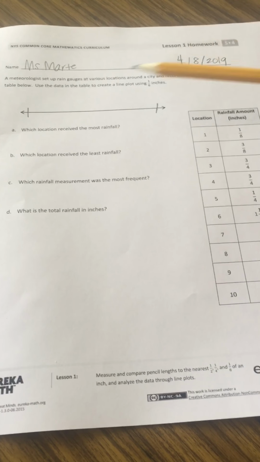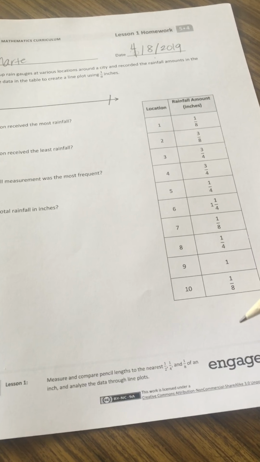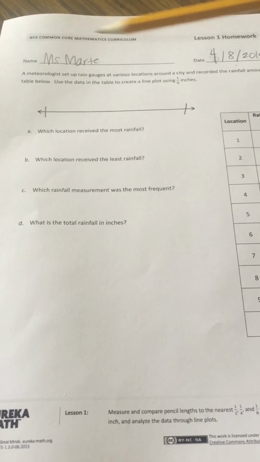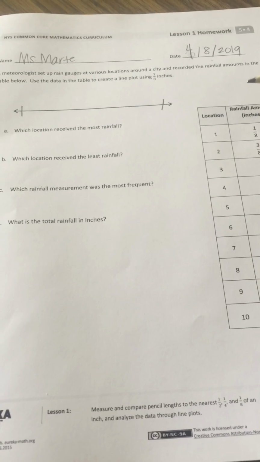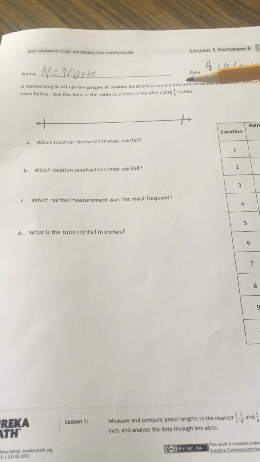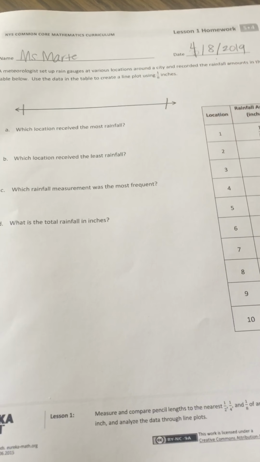So this is practicing the standard of being able to write fractions on a number line or a line plot. It reads, a meteorologist set up rain gauges at various locations around a city and recorded the rainfall amount in the table below. Use the data in the table to create a line plot using 1/8 inches.